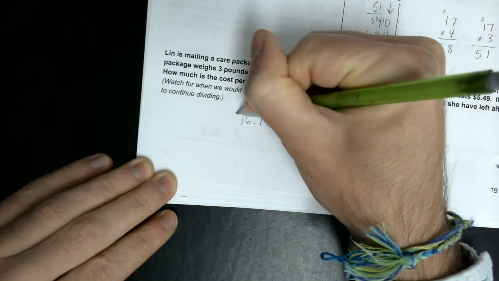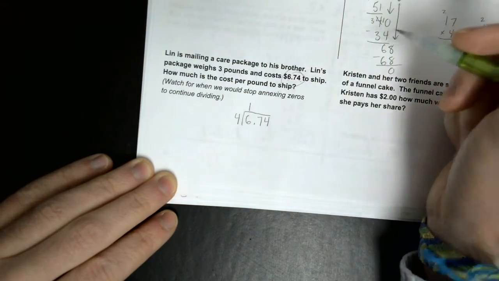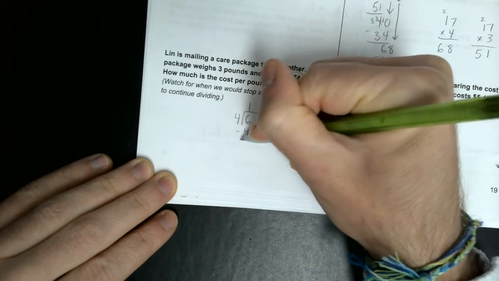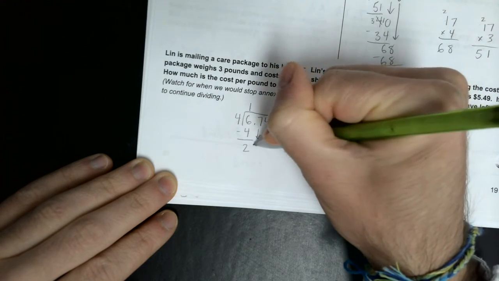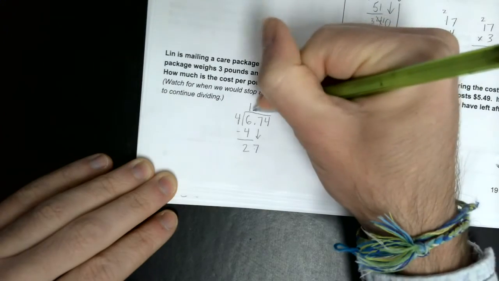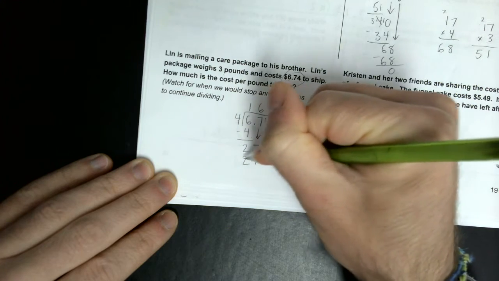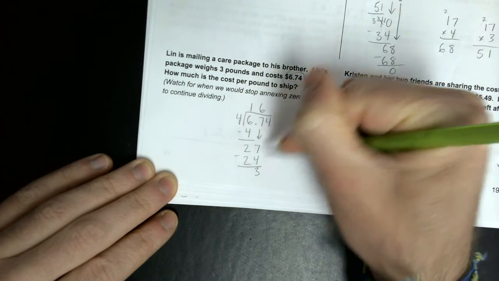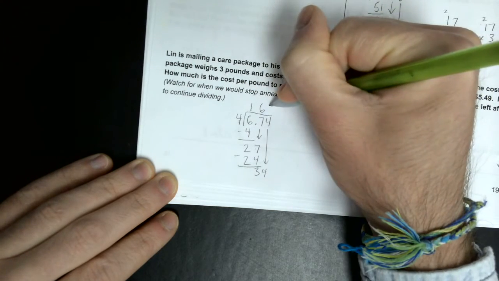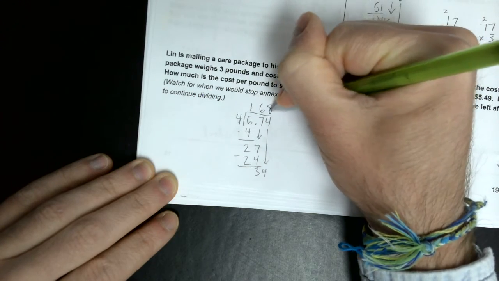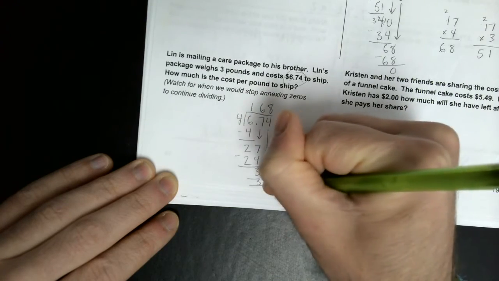Okay, we're dividing by 4. 4 goes into 6 once. 1 times 4 is 4. 6 minus 4 is 2. Bring down the 7. 4 goes into 27 6 times. 6 times 4 is 24. Subtract, it would be 3. Bring down the 4. 4 goes into 34 8 times, I want to say. I was going to say 7, but it would be 8 because 8 times 4 is 32. And we get 2 here.